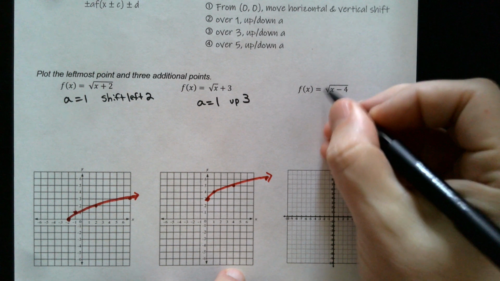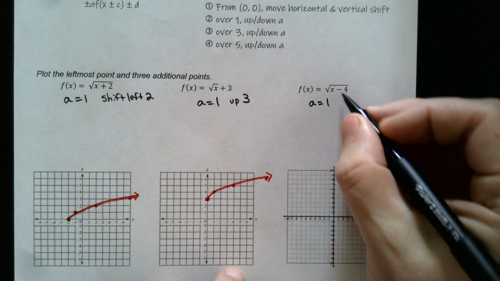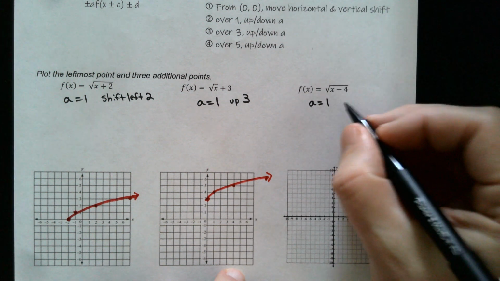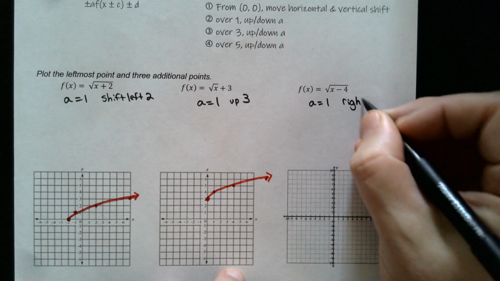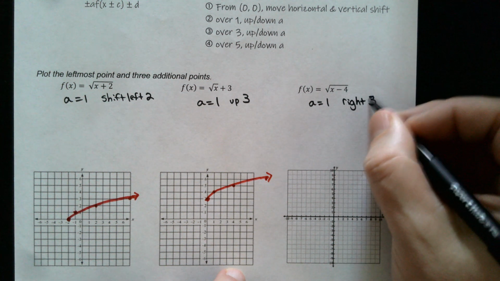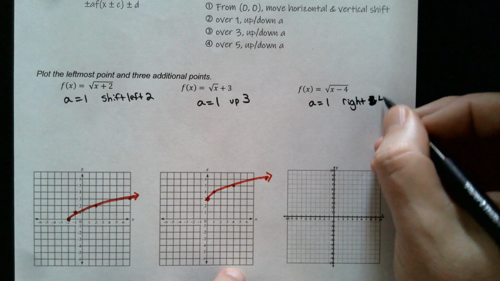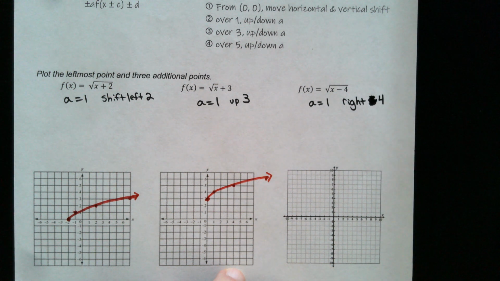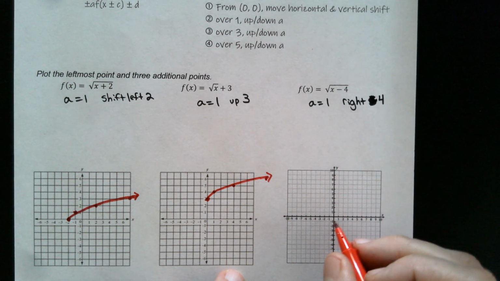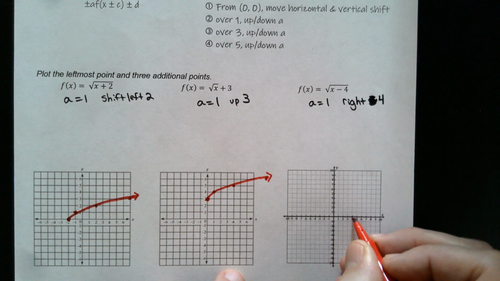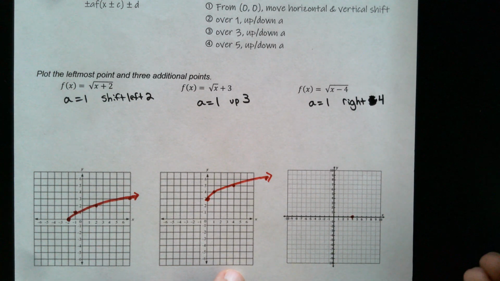Okay, let's take a look at this one. A, again, there's no number out in front, so A is 1. This minus 4 that's on the inside will make us go right by 4. I don't know why I said 3. So right by 4. So I normally start in the middle. I'm going to go 1, 2, 3, 4. There we go. And then I do the same thing I've been doing.